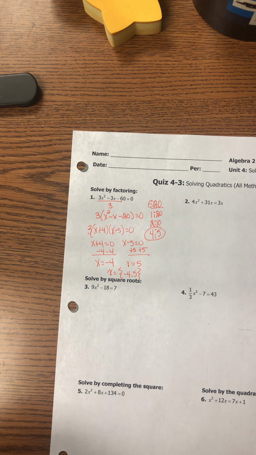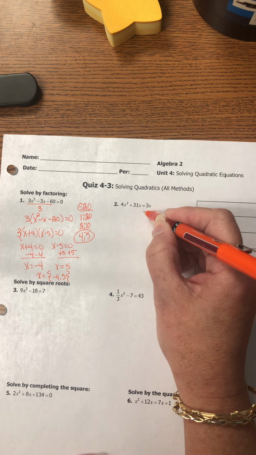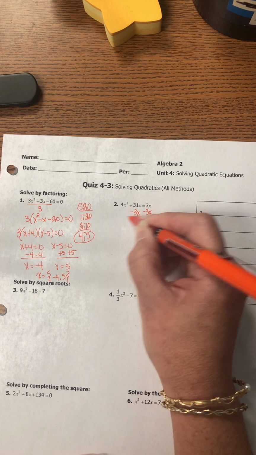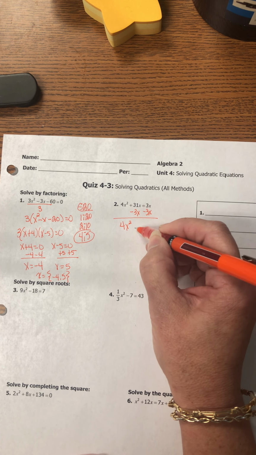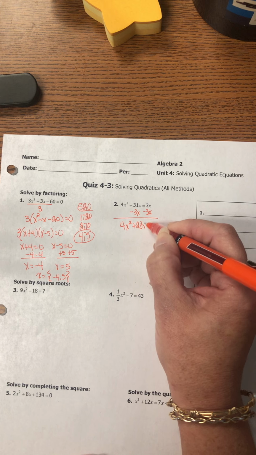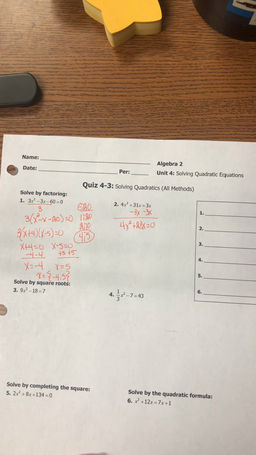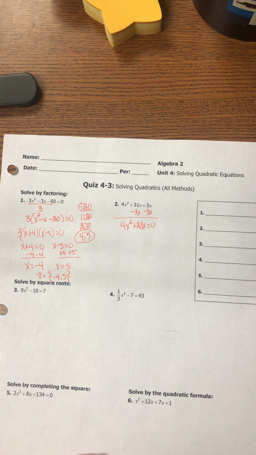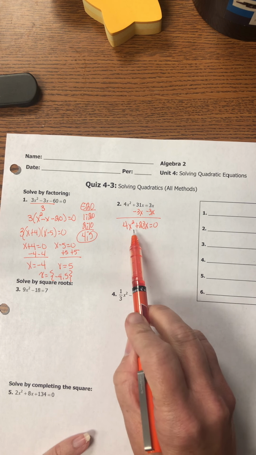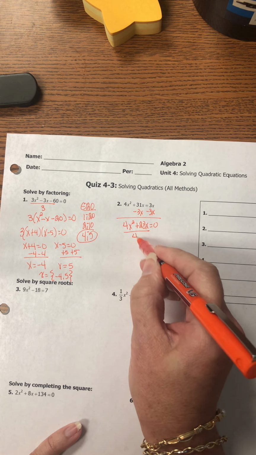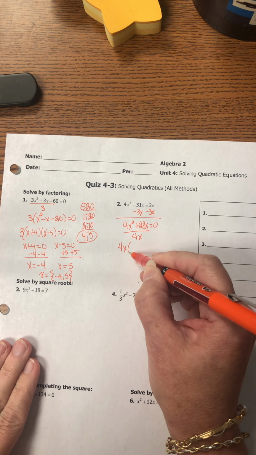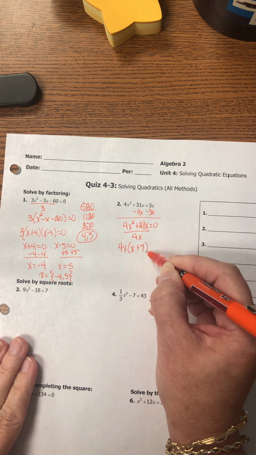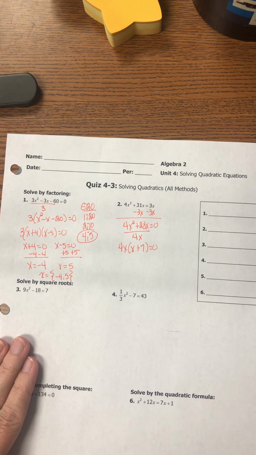Okay, looking at number 2, if I subtract 3x from both sides, I'm going to get 4x squared, 31 minus 3 is a positive 28x. So I have 4x squared plus 28x equals 0. To solve this by factoring, first thing again I notice is I can take out a GCF. The GCF this time is 4x. So put the 4x in the front and divide. And this is my factored form.